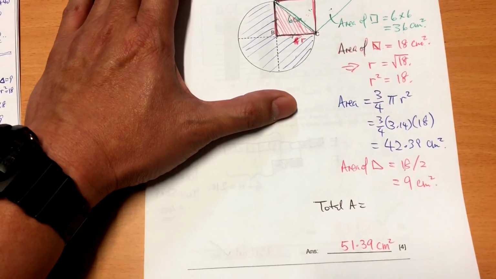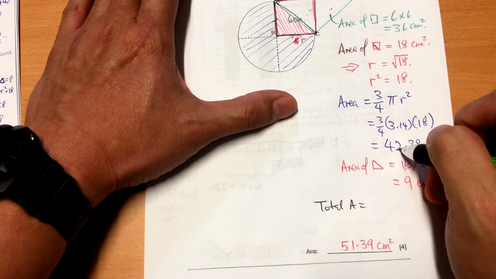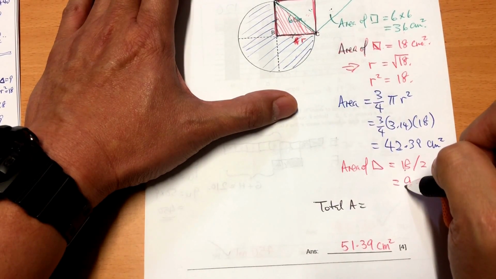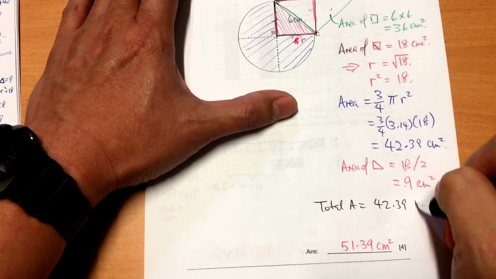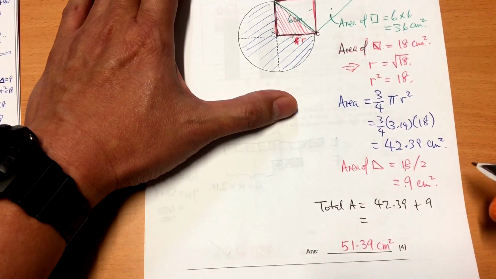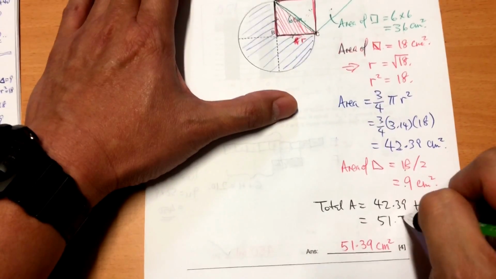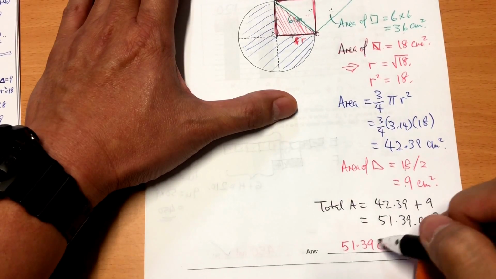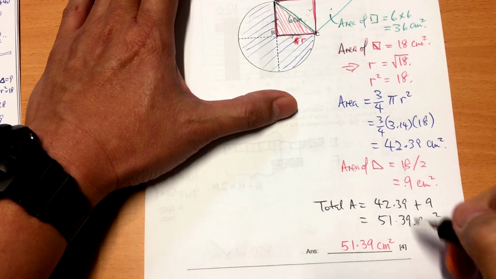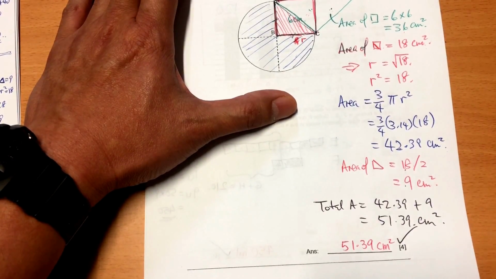So therefore, total area is equal to the area of the blue portion plus the area of the red shaded triangle. That's 42.39 plus 9, which is equal to 51.39 centimeter squared. And that's the answer here. 51.39 centimeter squared is correct.